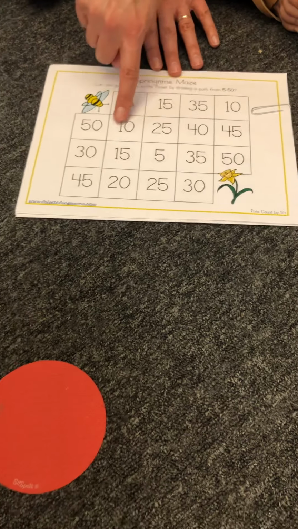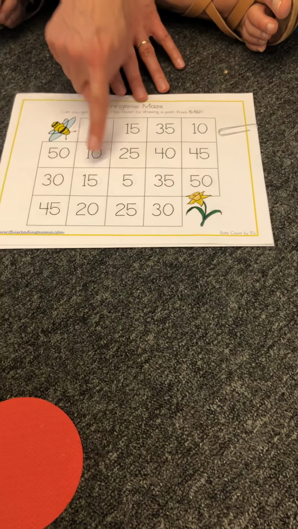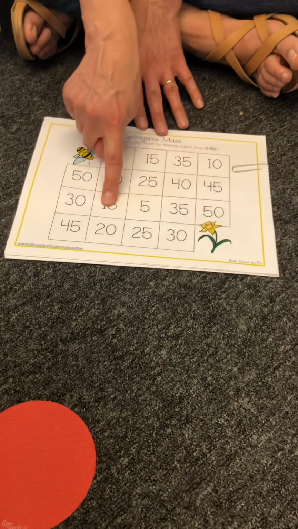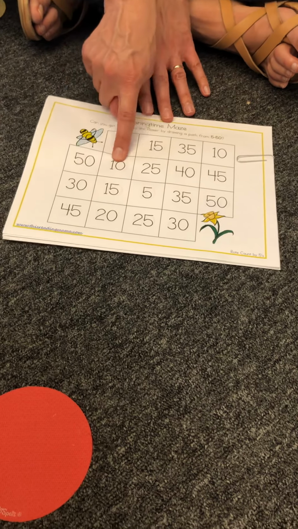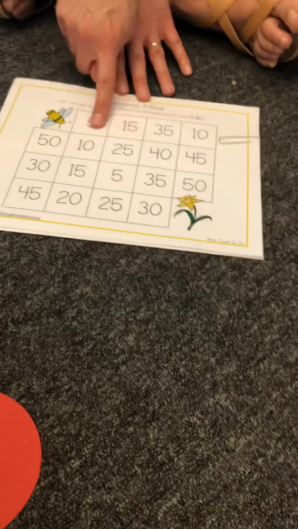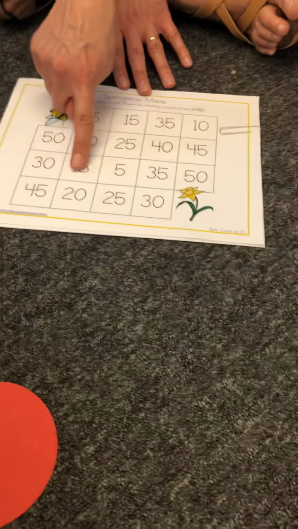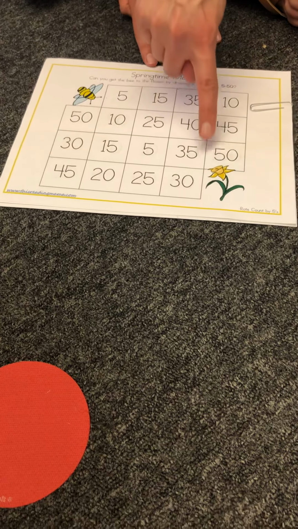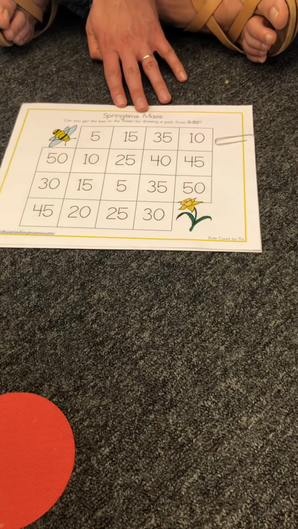5, 10, right. So you're gonna color 5, then you color 10, and then after 10, would you go to 15, or would you go to 50, or would you go to 25? What comes after 10 when we're counting by 5s? Yes, 5, 10, 15. So you keep coloring, and you need to get all the way over to the flower.